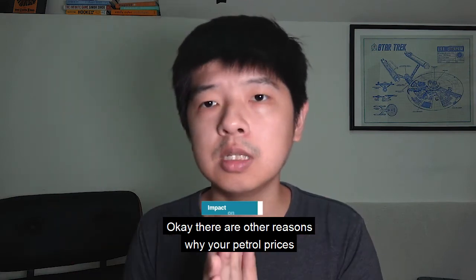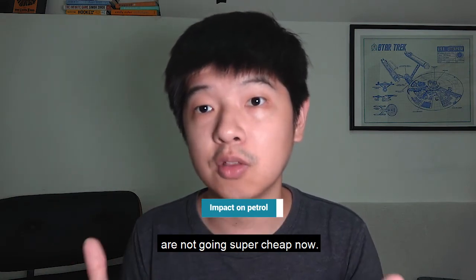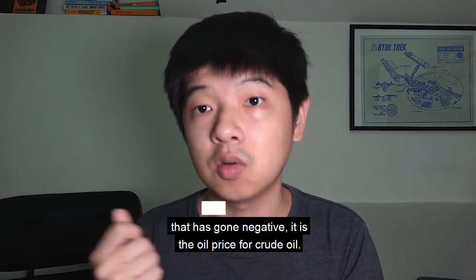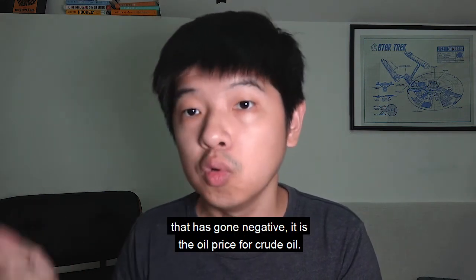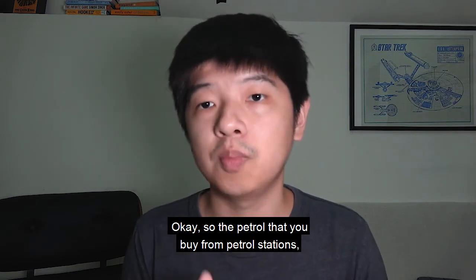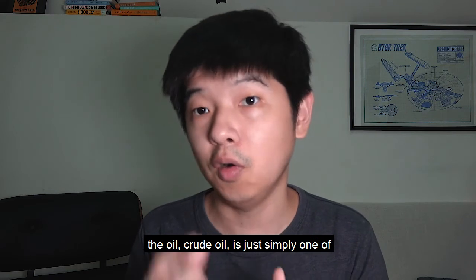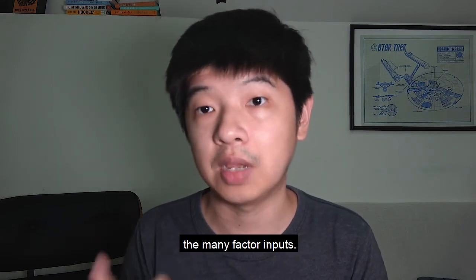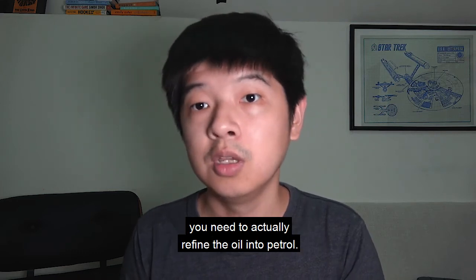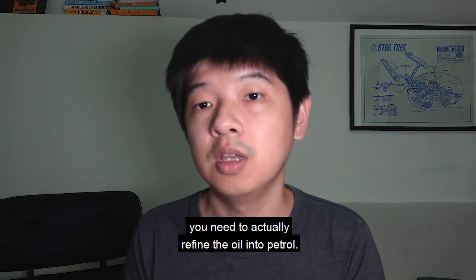There are other reasons why your petrol prices are not going super cheap. Bear in mind that the oil price that has gone negative is the price for crude oil. It's not your refined oil, it's not your petroleum, the petrol that you buy from petrol stations. Crude oil is simply one of the many factor inputs. For example, you need labor, machinery and equipment. You need to actually refine the oil into petroleum.